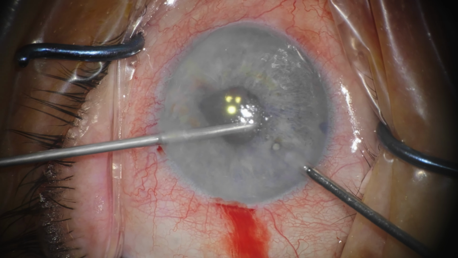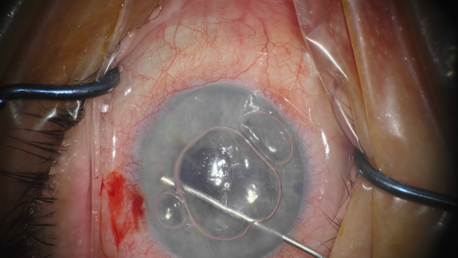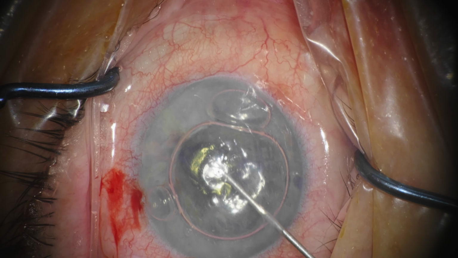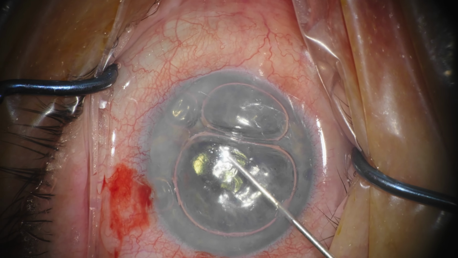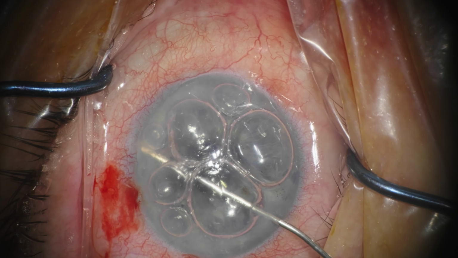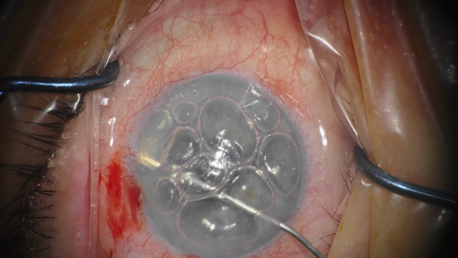We do the inferior PI, we check it with the vitrector behind the pupil, and then we lyse the anterior synechia and inject the air bubble to start our descemetorhexis.